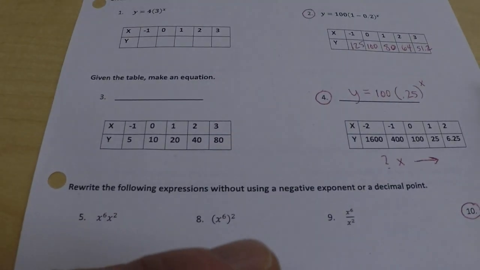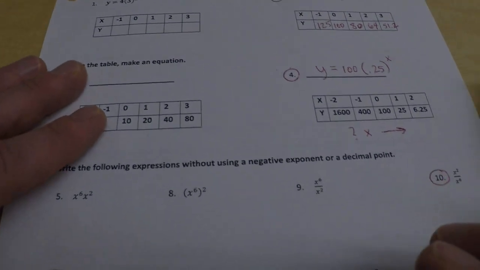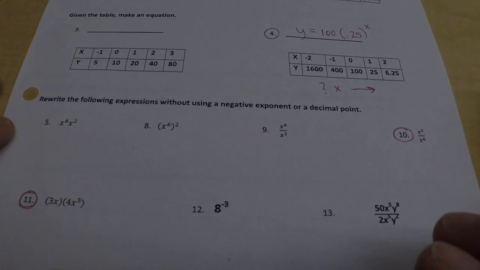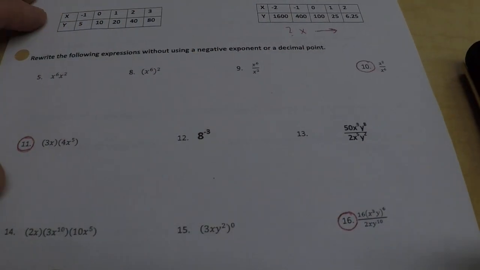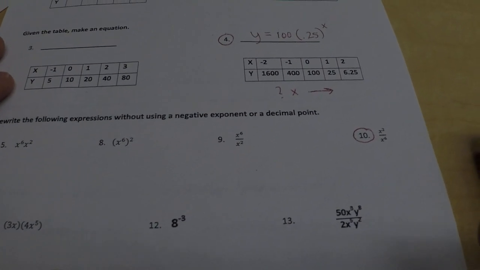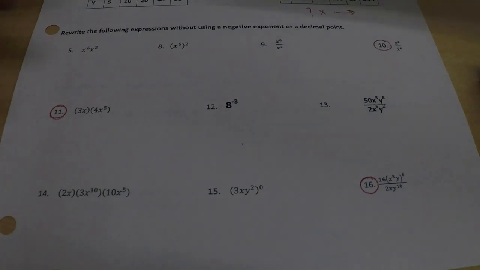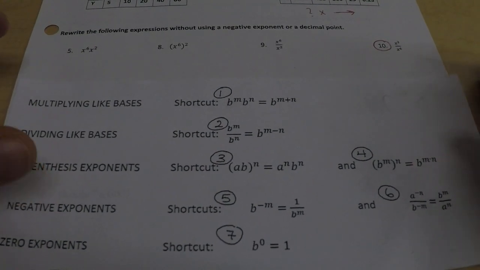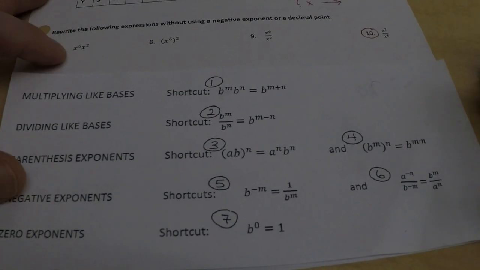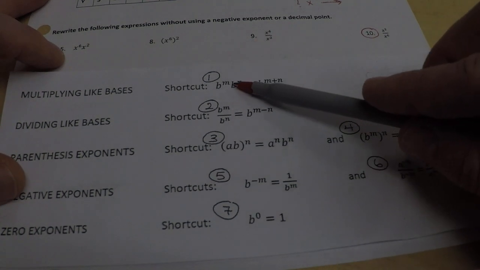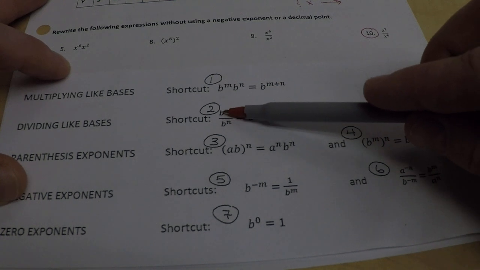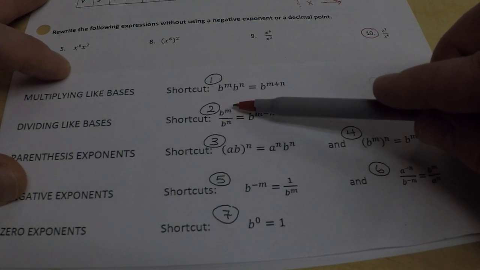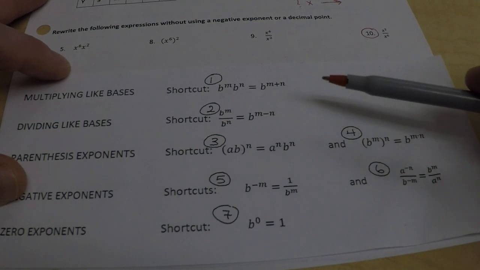All right, now we're going to look at exponential rules when it comes to combining exponents. And I'm going to do these 3 problems, and then you're going to do the rest. So let's start by going over some of our rules. When you multiply like bases, as long as the base is the same, we can add the exponents. When we have like bases in a division problem, we actually subtract the exponents.